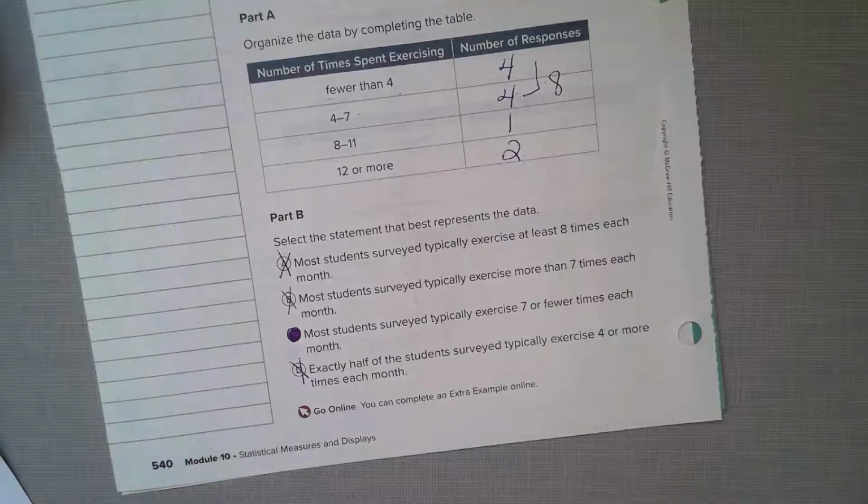That's the end of the notes. Now you can start your practice page on 541.